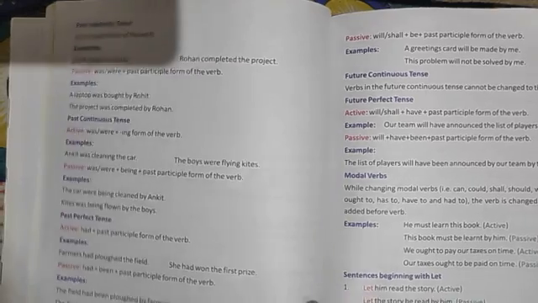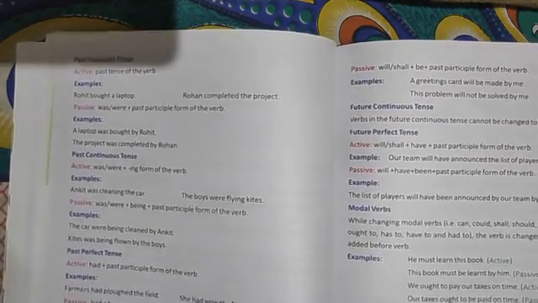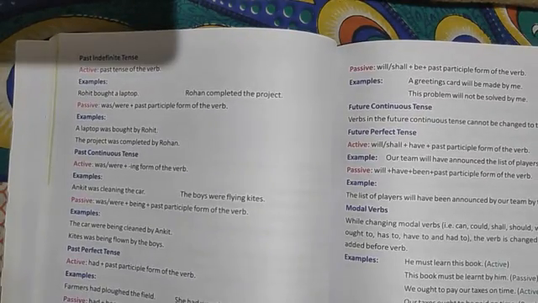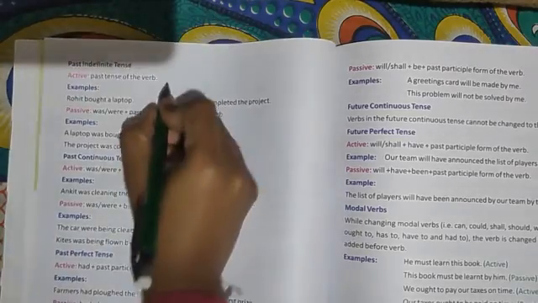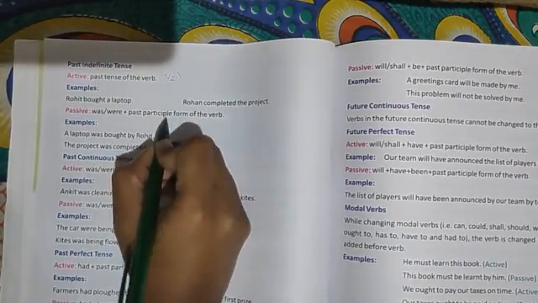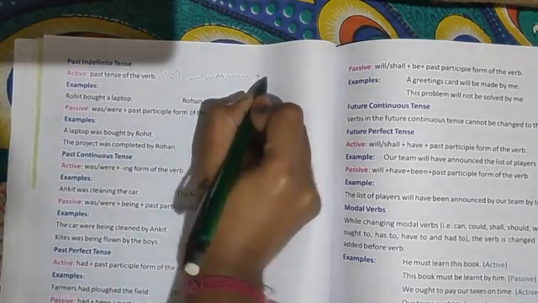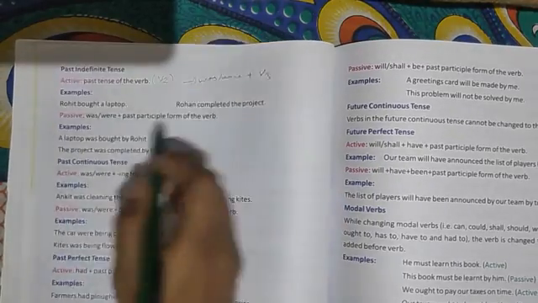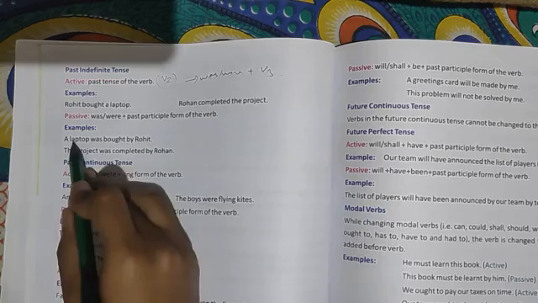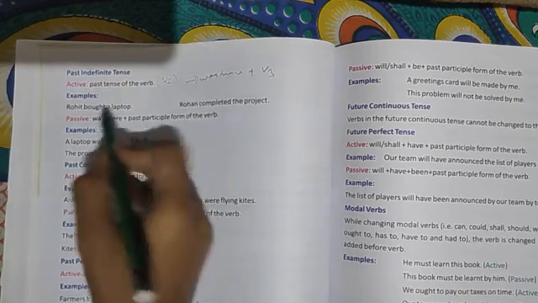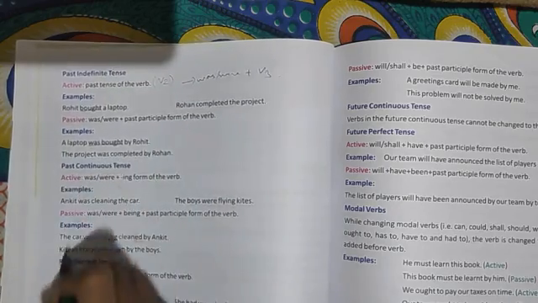Next is past indefinite tense, that is simple past, meaning V2, which will transform into was, were plus V3. See, Rohit bought a laptop. A laptop was bought by Rohit. Bought is transformed into was bought.